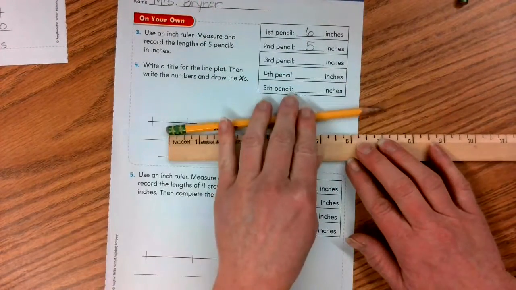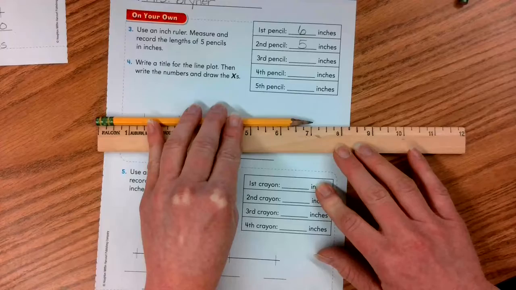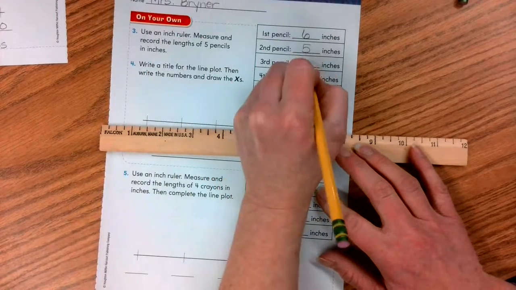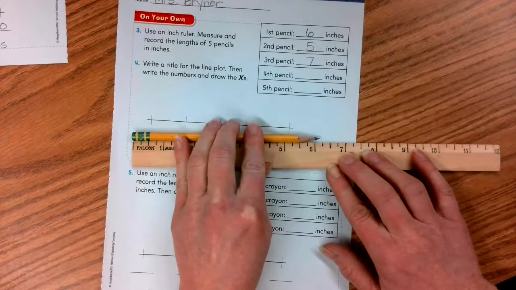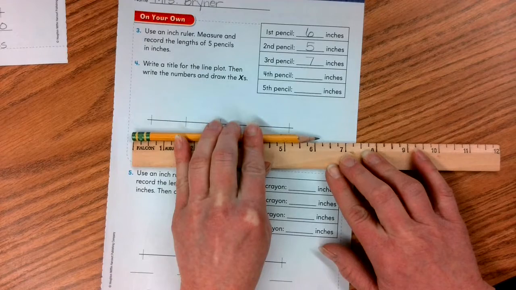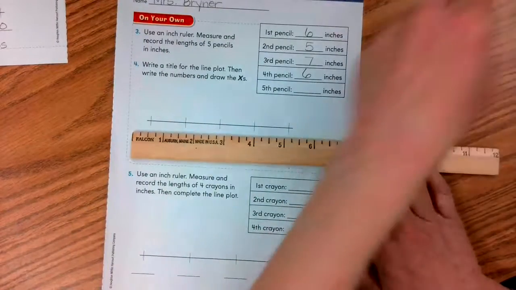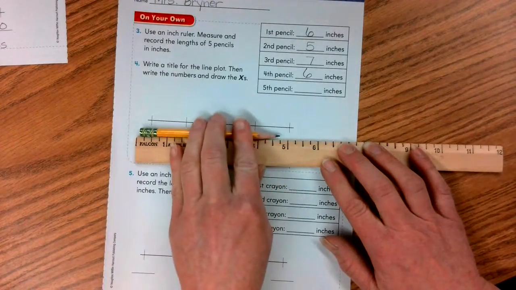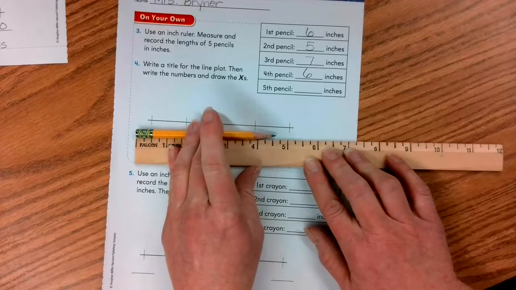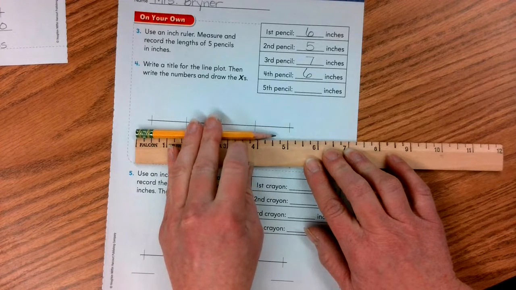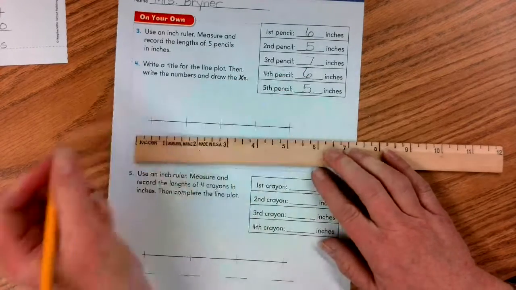My third pencil is 7 inches, almost exactly 7 inches. My fourth pencil is a little more than 6 inches, but closest to 6 inches. My last pencil is a little more than 4.5 inches. So it's closer in this case to the 5. So we're going to write 5 inches.